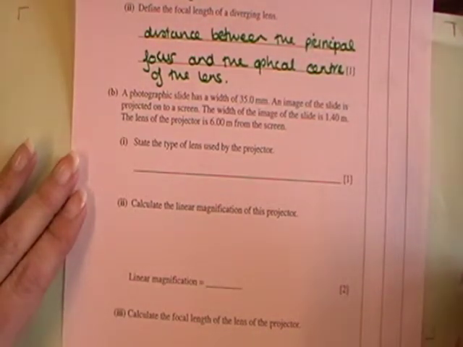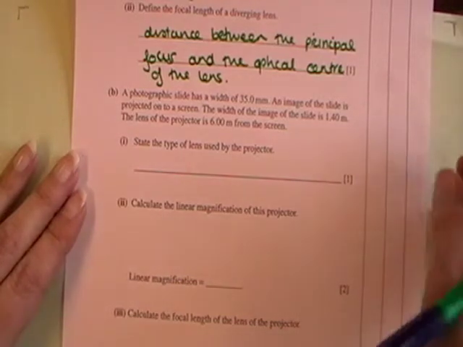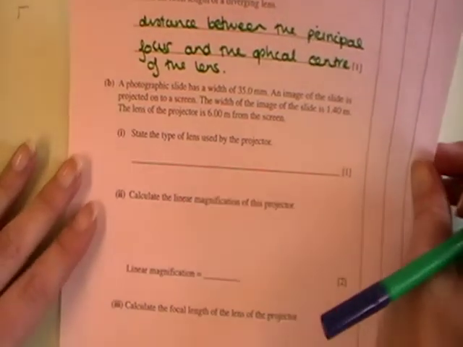Part B then. A photographic slide has a width of 35.0 millimetres. An image of the slide is projected onto a screen. The width of the image of the slide is 1.4 metres and the lens of the projector is 6 metres away from the screen. So we've got quite a lot of information in there.